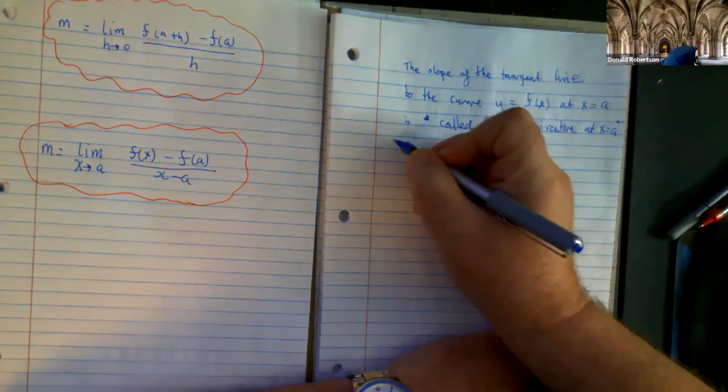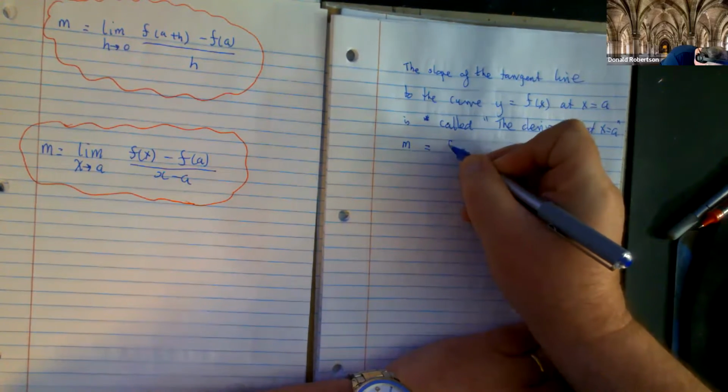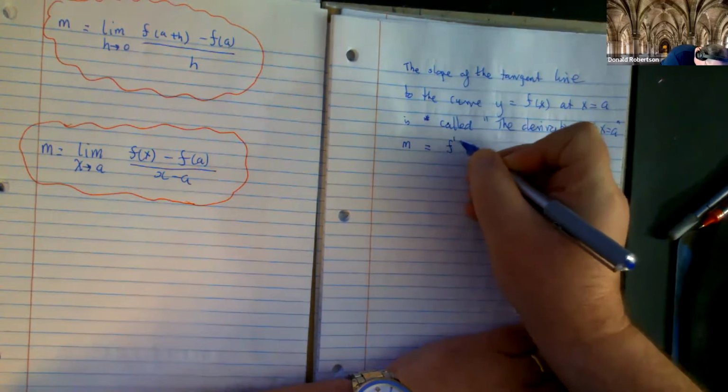And we use this notation. Instead of m, we will now use that notation.